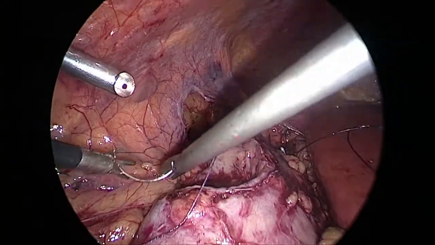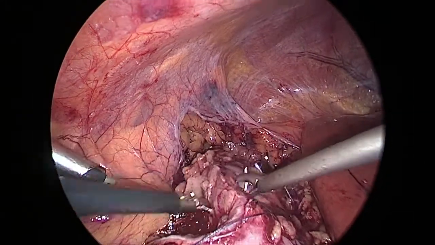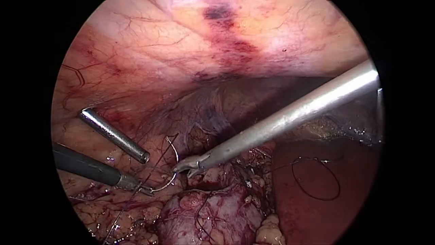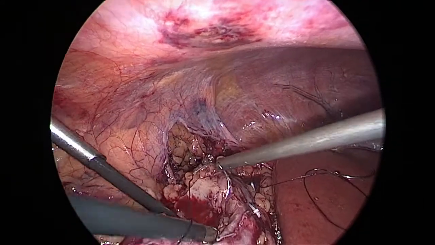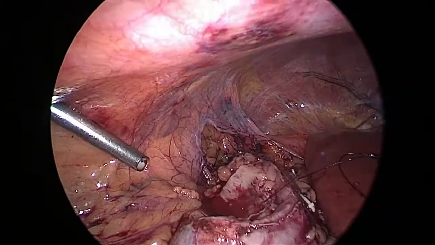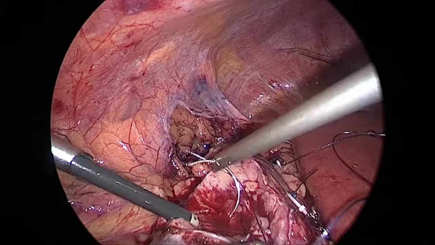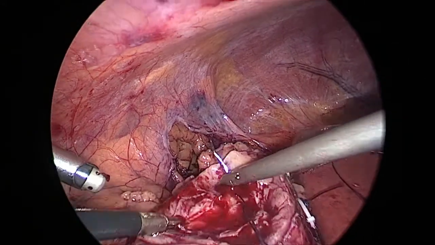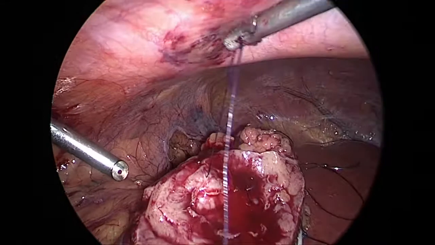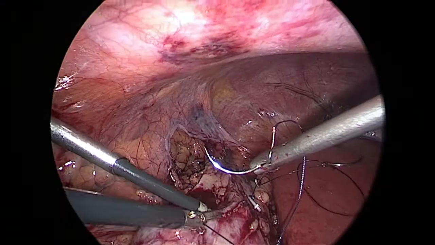Now it is time to do the renorrhaphy. I am suturing the kidney with 2-0 Vicryl. Tumor is not that deep, that's why there is no major vessel or opening up of the pelvicalyceal system.